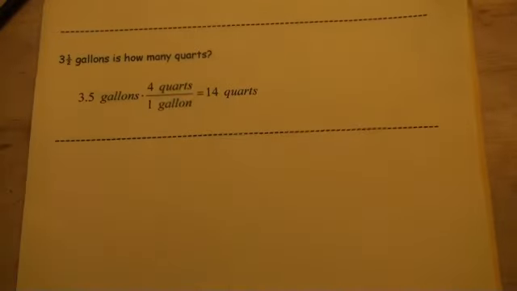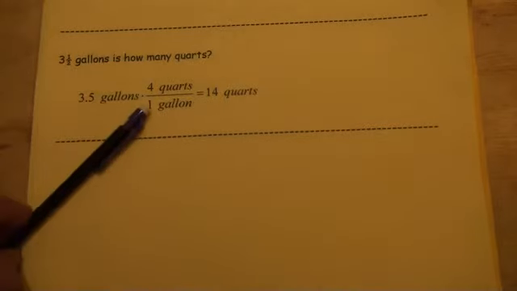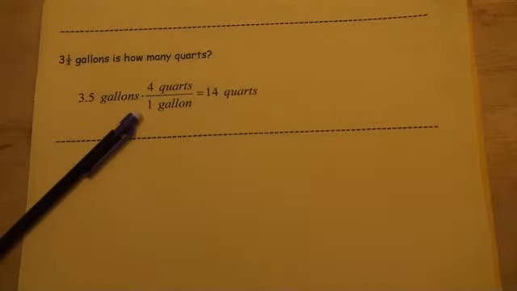Let's take the next one, which is 3.5 gallons is how many quarts? Well, 3.5 gallons, we start off, we write down 3.5 gallons. I use decimals. I'm going to multiply by 1, okay? Then I chose to put 4 quarts in the numerator, and I chose to put 1 gallon in the denominator because I don't want the gallons there.